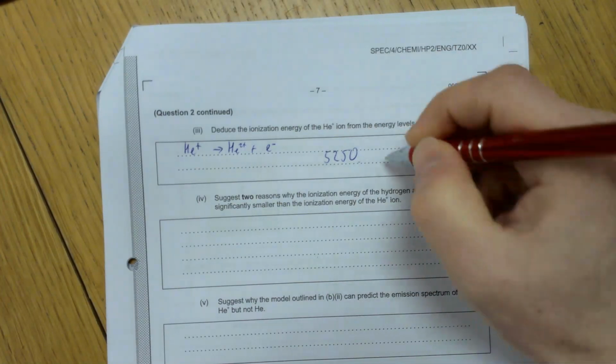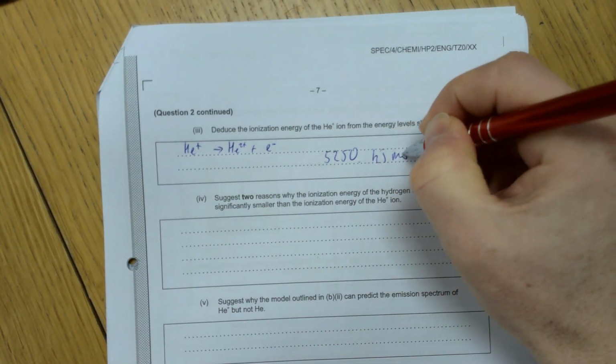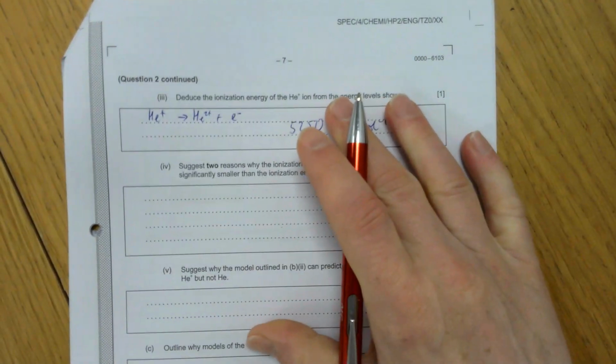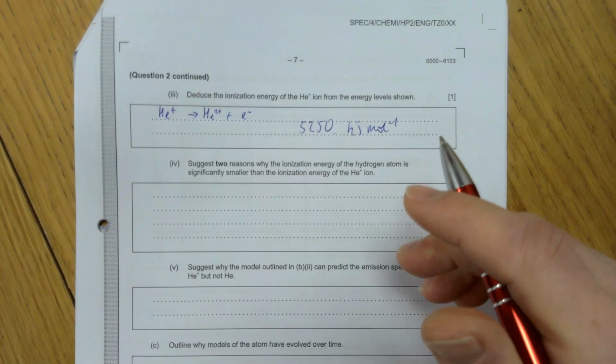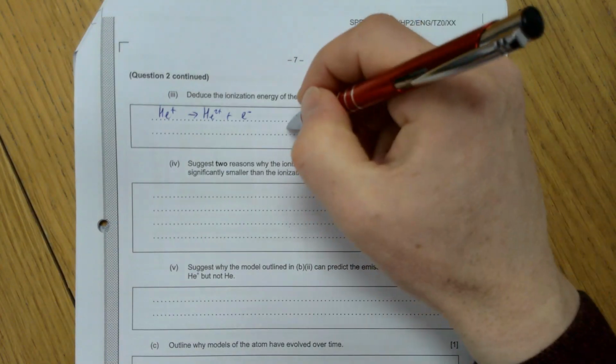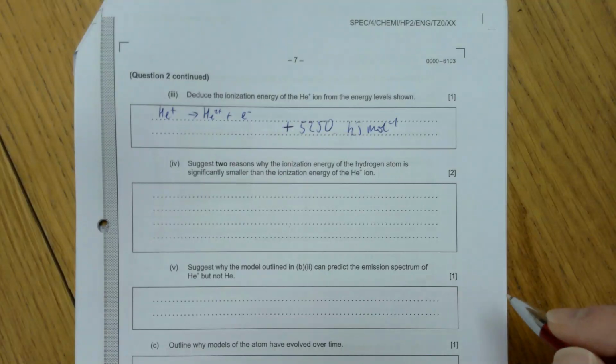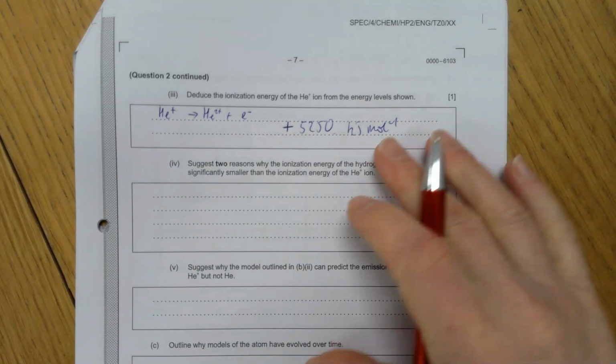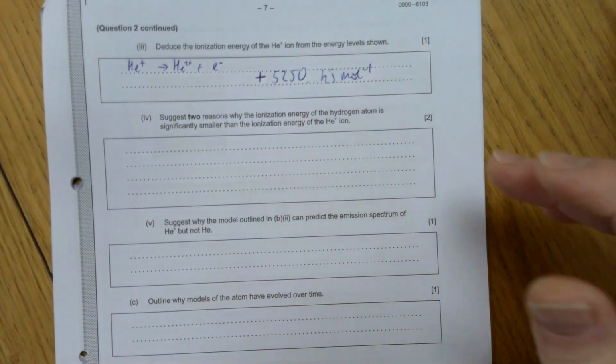So people that were putting minus 5250 were going to get the answer wrong, because it's an endothermic process. Ionization energy is always endothermic. And of course, it's the energy required to remove the electron from the lowest level all the way out to n equals infinity. That's what ionization energy is.